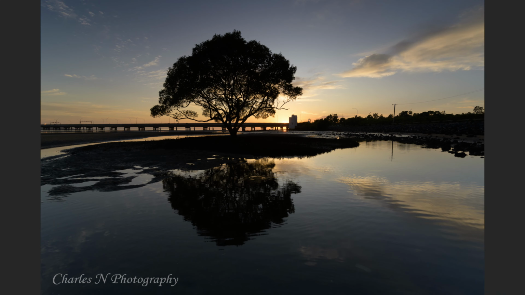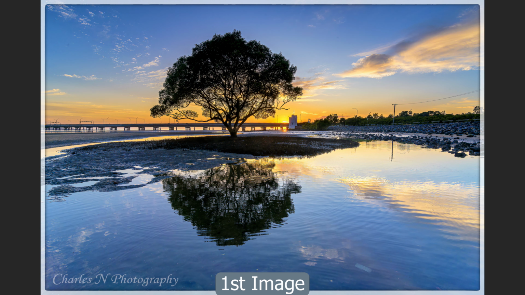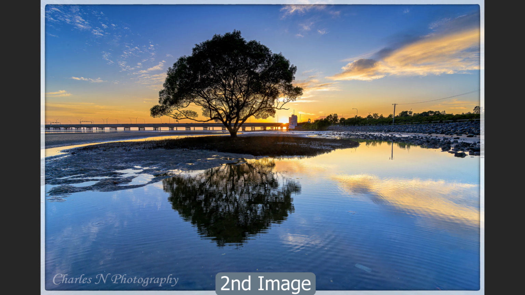This is unedited. Now take a look at the photo that I edited when I got back home in Adobe Lightroom using a radial filter to keep the center of the image dark but brighten all the outside of the image. Let's move the other way.